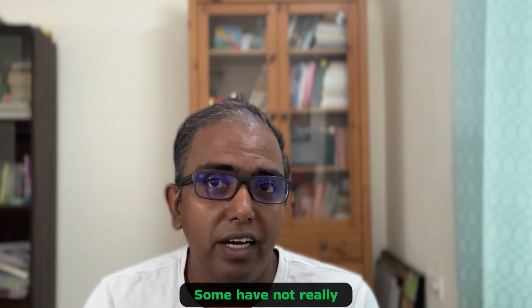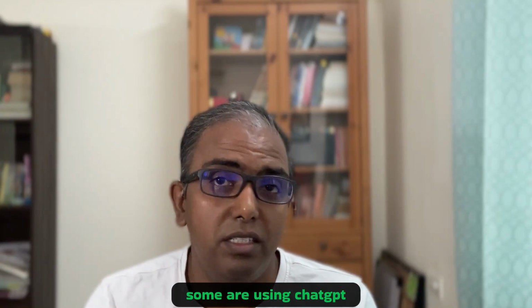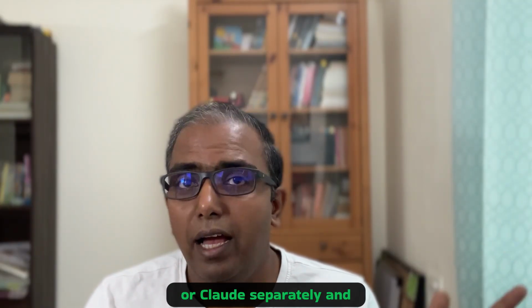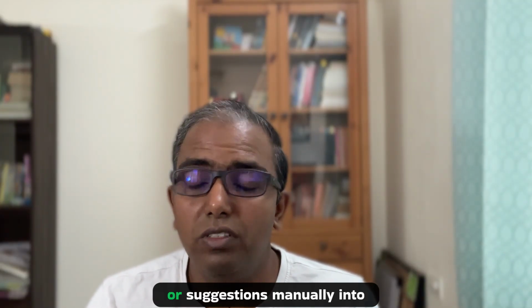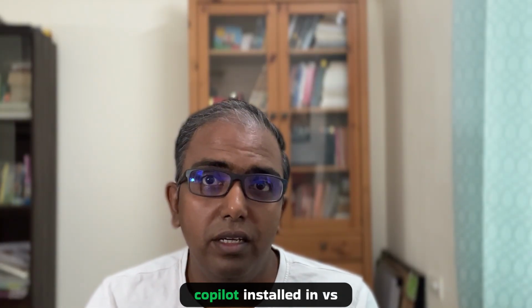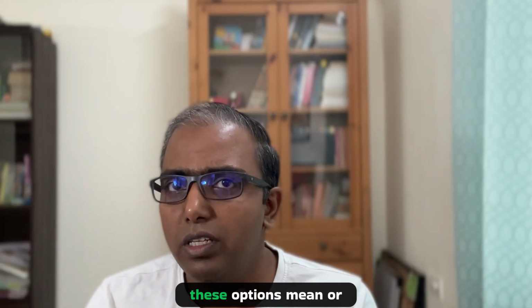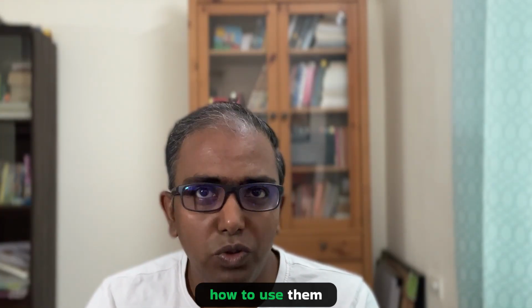Some have not really tried AI tools for development yet. Some are using ChatGPT or Claude separately and then applying those changes or suggestions manually into their code. Some may have GitHub Copilot installed in VS Code but are not fully sure what all these options mean or how to use them properly. And honestly, that is completely fine.